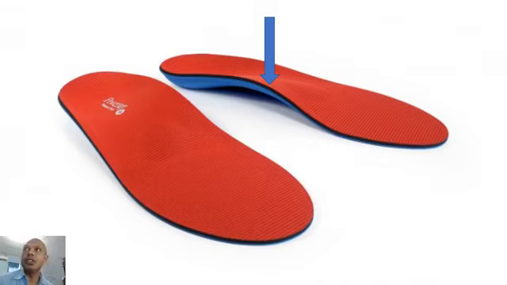So as you can imagine, if the arch of an insole is compressed very easily, it is unlikely to give you adequate arch support as you step on the insole. Now, this brand of insoles here, Power Step, has proper arch support, and it's fairly firm, and it can give you adequate arch support.